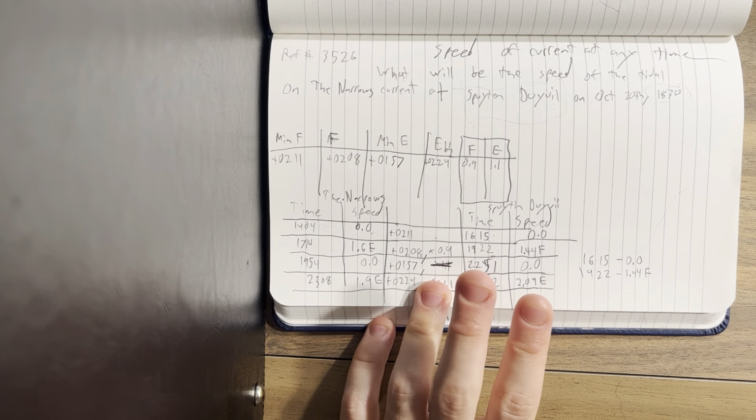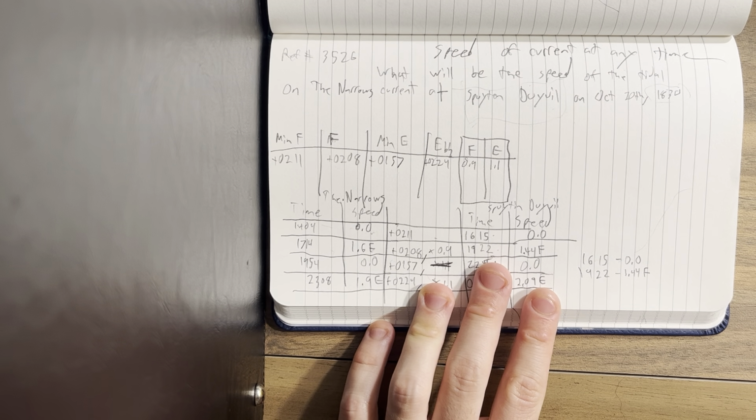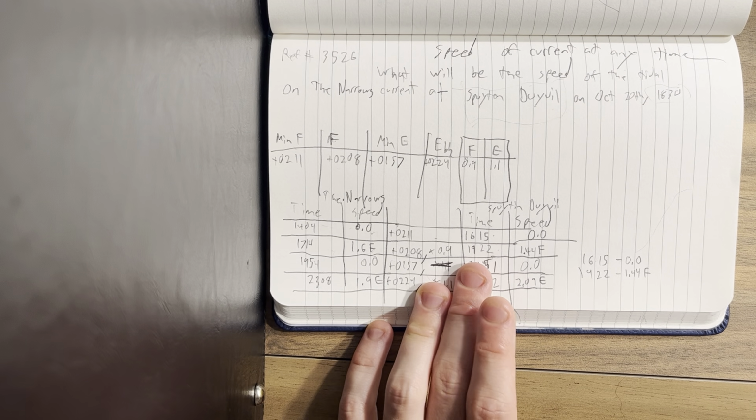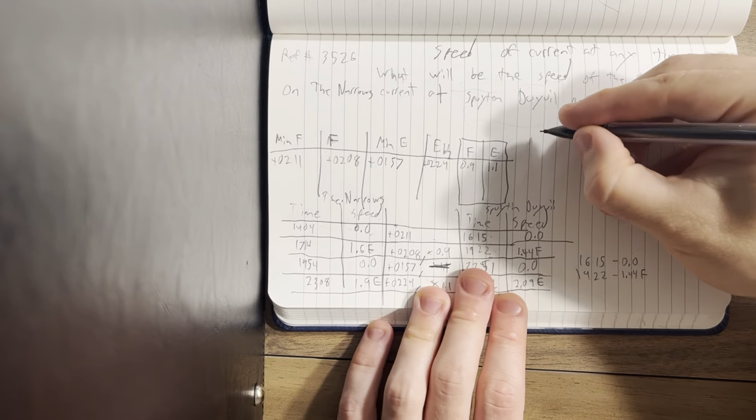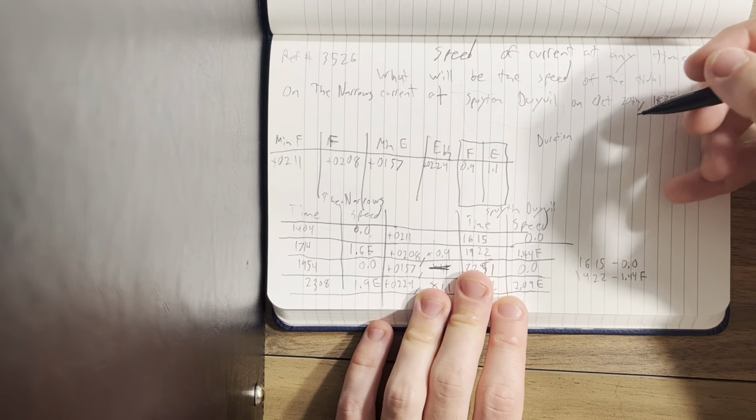We're going to need 3 things. Yes, we're going to need the, forget exactly what the terms are used, but the duration, just like before. So the duration between the slack and the flood.